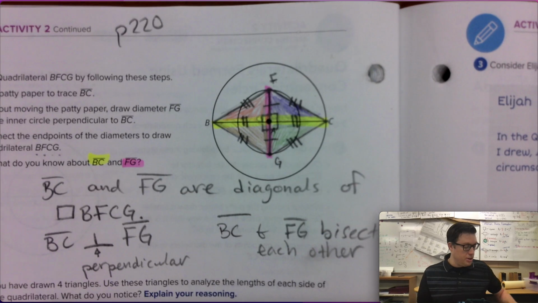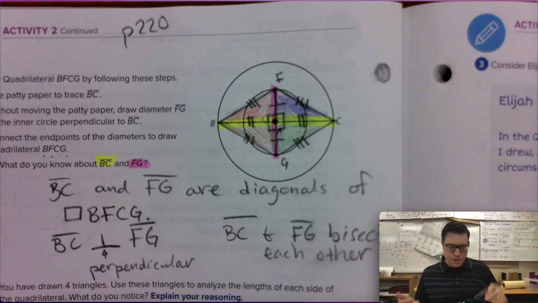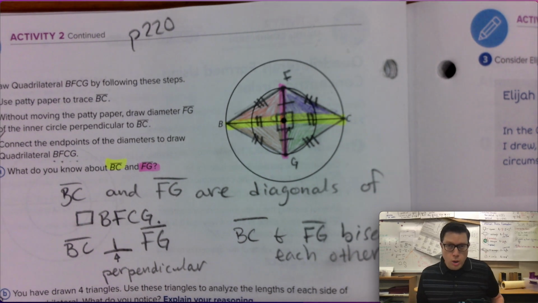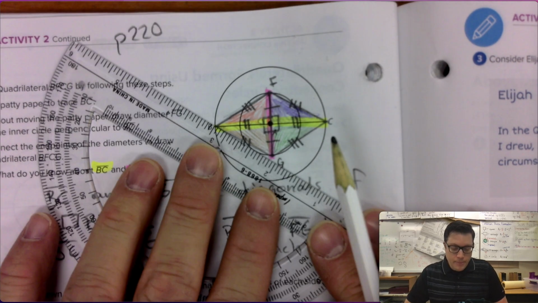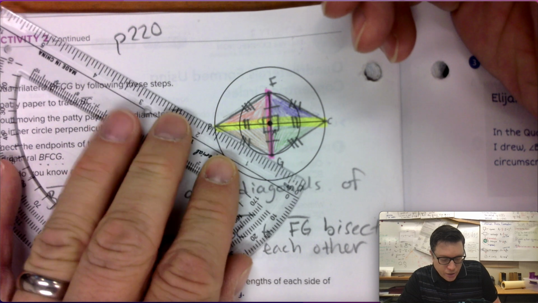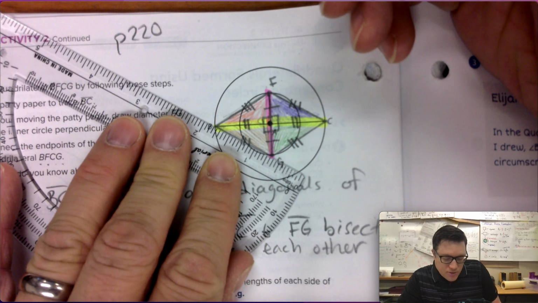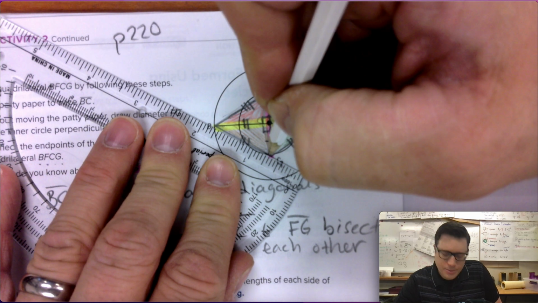So we're going to bring out the angulotron measuring device, the protractor. And we only need to measure one angle because this is a parallelogram. And since it's a parallelogram, the angles that are next to each other add up to 180 degrees. The angles that are across from each other are congruent.